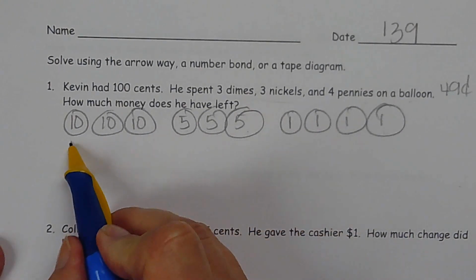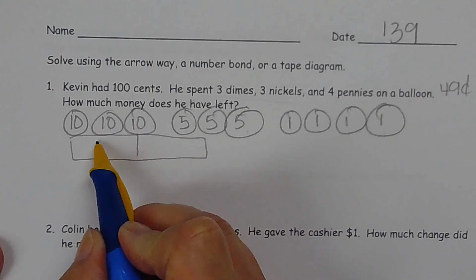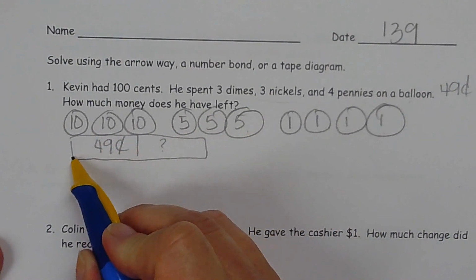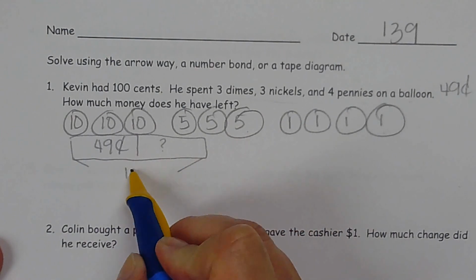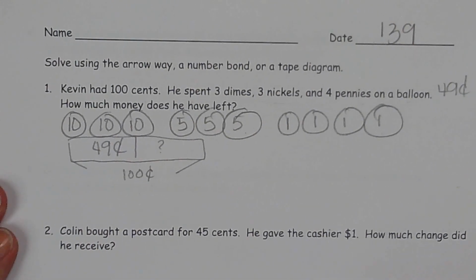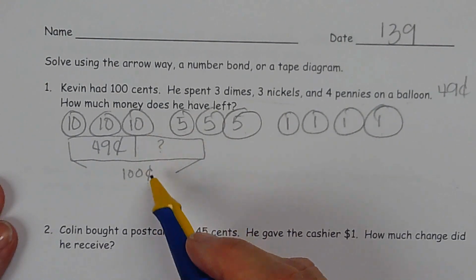So my tape diagram is going to look like this. 49 cents. And this other part I don't know. My whole is 100 cents. Now I'm going to write my equation next so that I know exactly what I'm doing. And I can do it either way.